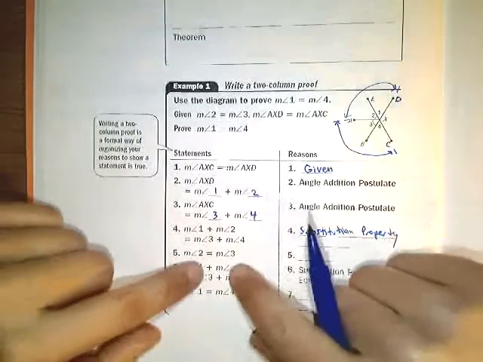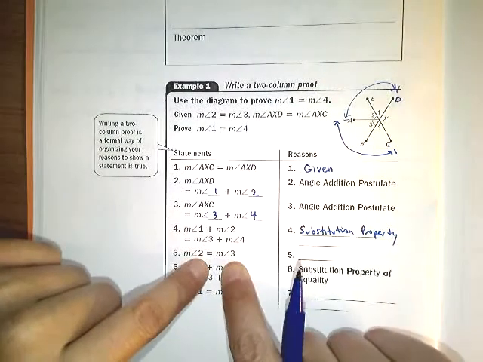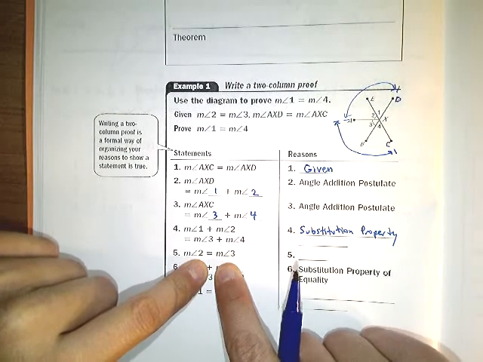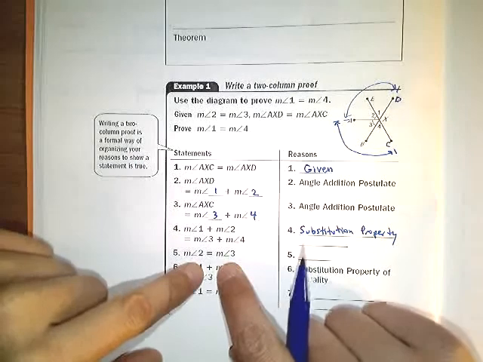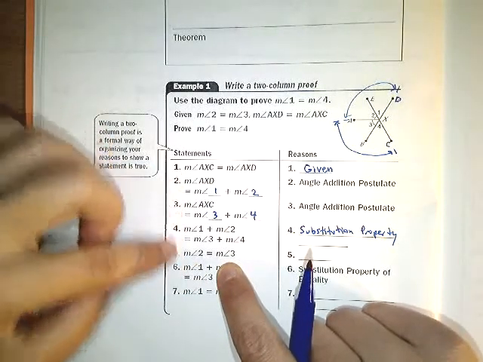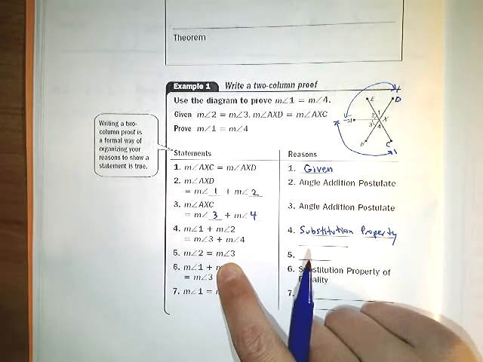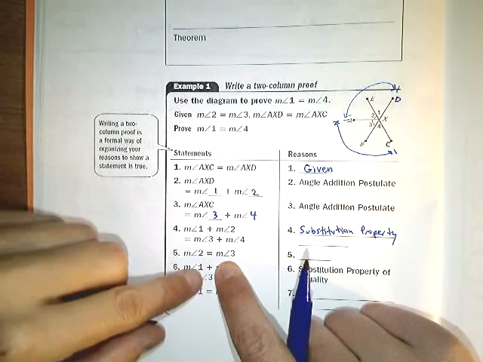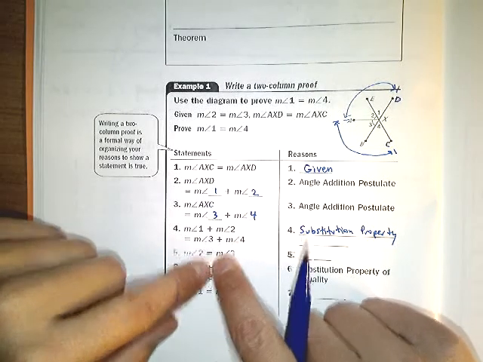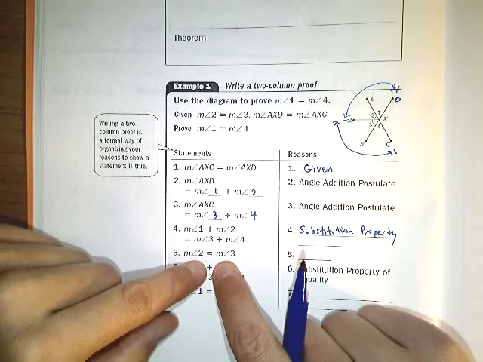Well, they gave a statement that measure of angle 2 is equal to measure of angle 3. But here's the weird part. This doesn't actually have anything to do directly with that. A lot of times our logical statements flow directly from the thing above, but sometimes we just start with a new idea. And so this is not connected directly to this. Where did this come from then?